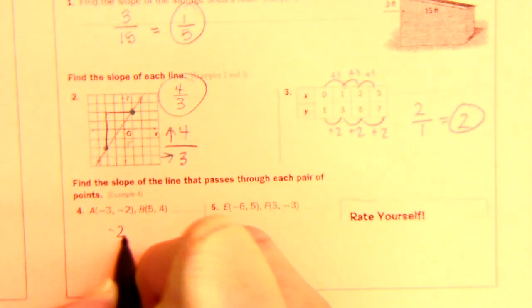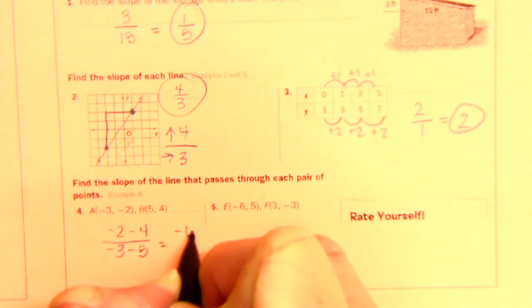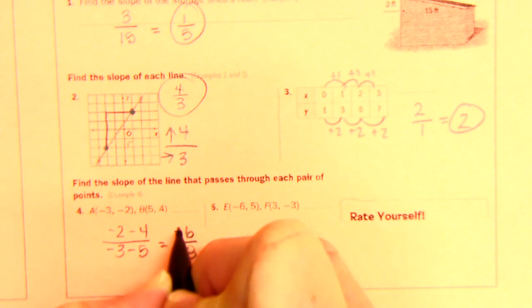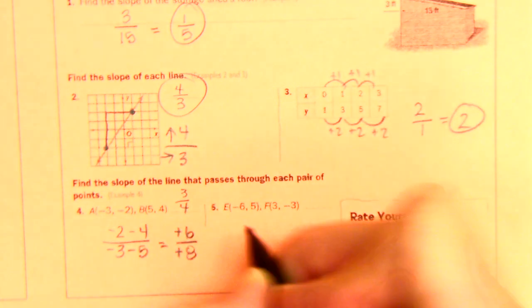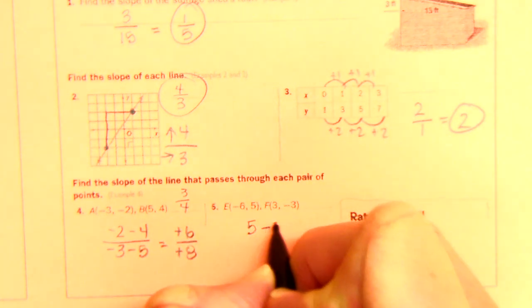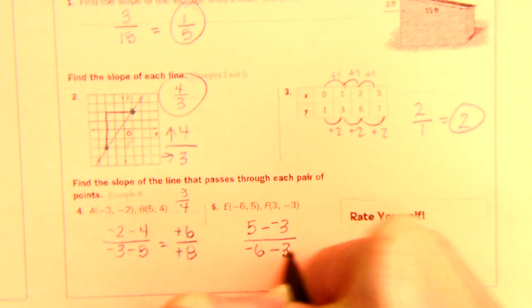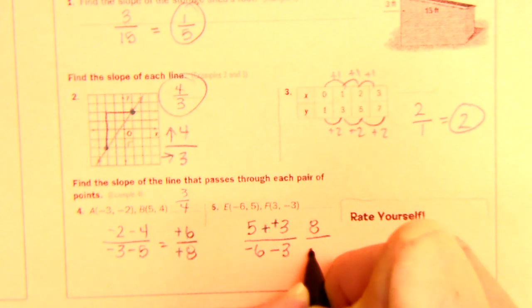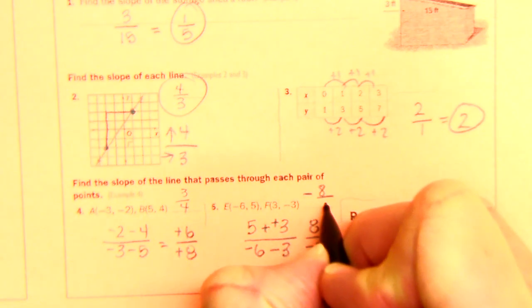Using the slope formula, y minus y, so -2 minus 4, -3 minus 5, I get -6 over -8, which is going to be positive 3 over 4. The second one, 5 minus a -3, and -6 minus a positive 3 gives me a positive 8 over a -9, which is -8/9.